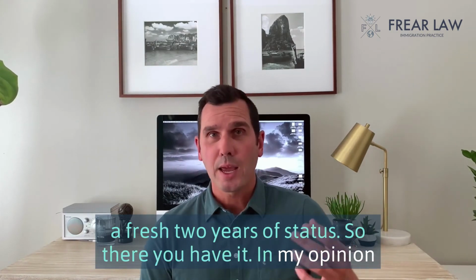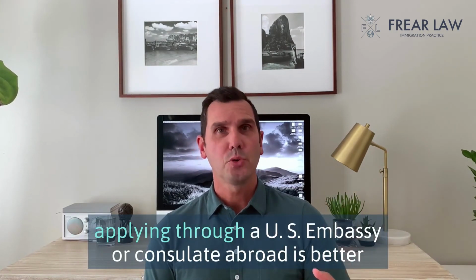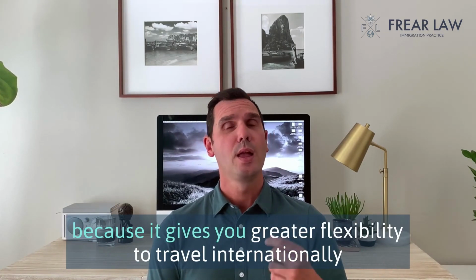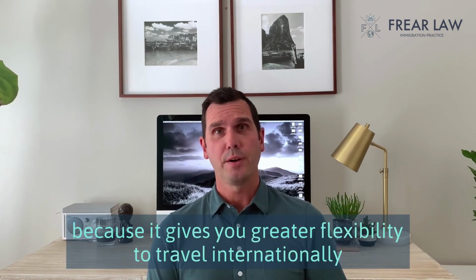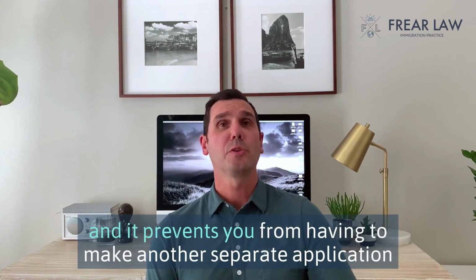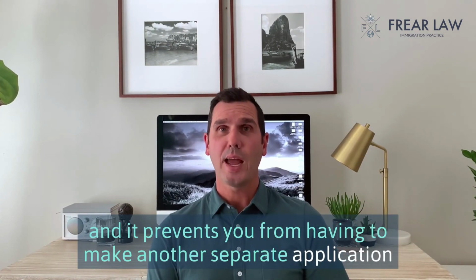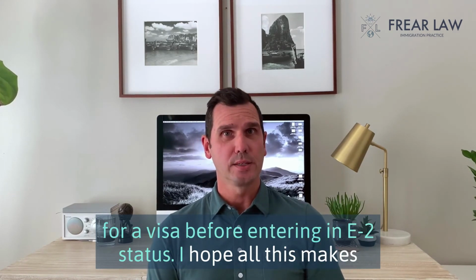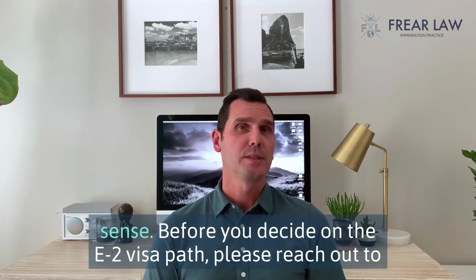So there you have it. In my opinion, applying through a US embassy or consulate abroad is better because it gives you greater flexibility to travel internationally, and it prevents you from having to make another separate application for a visa before entering an E-2 status. I hope all this makes sense.